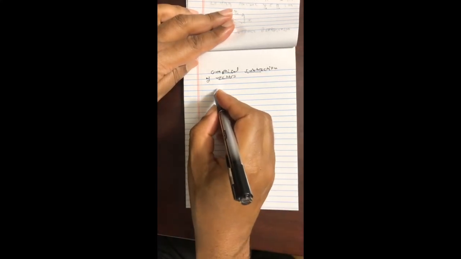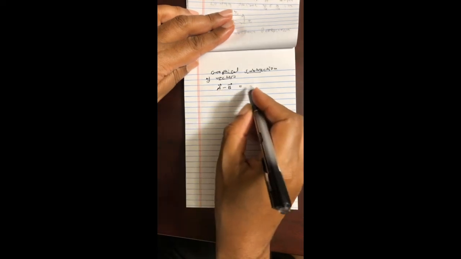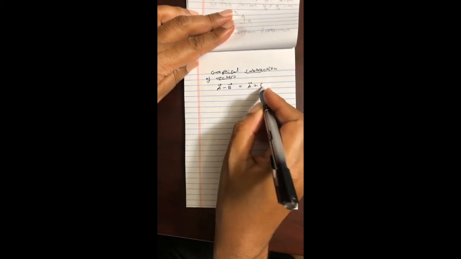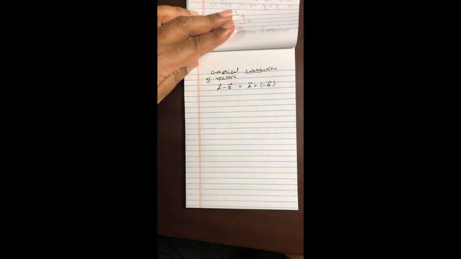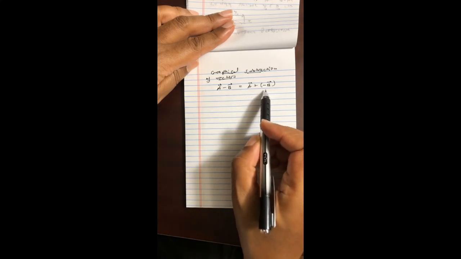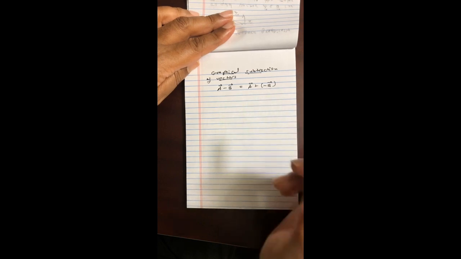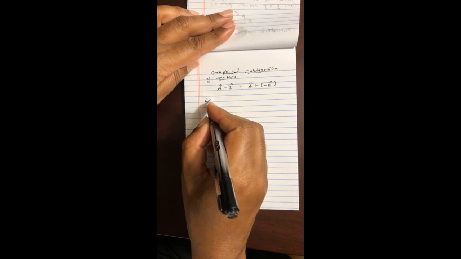So if you got A minus B, we can write it as A plus the negative of B. So A minus B is the same thing as the sum of A and the negative of B. So first you find the negative of B, which is the opposite of B, and then you simply follow the rules of addition.